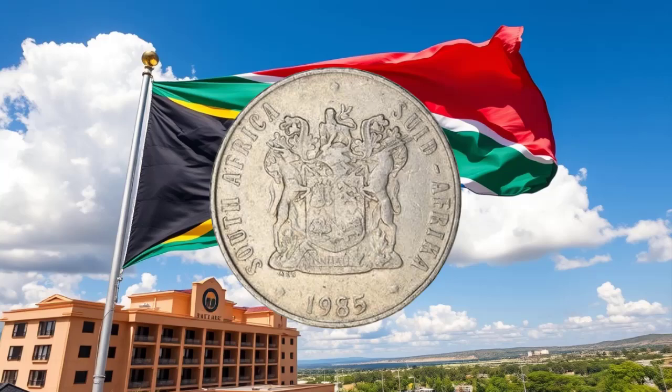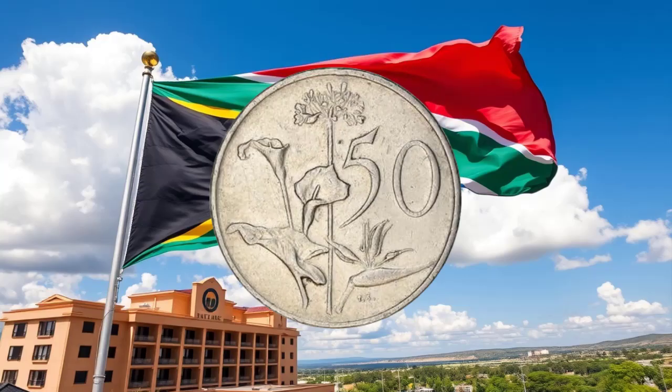Now we come to the number many viewers have been waiting for. You may have heard the 1985 50 cents associated with a spectacular figure of $12.25 million. If that number is being presented as the guaranteed value of an ordinary 1985 coin, be extremely cautious. There is no reliable evidence in the catalog information reviewed for this coin that establishes a normal 1985 50 cents as being worth $12.25 million.